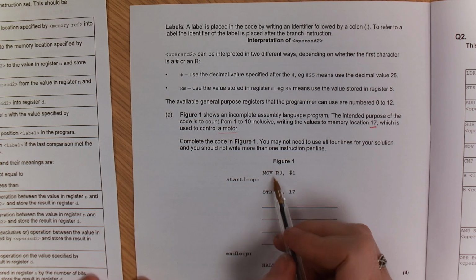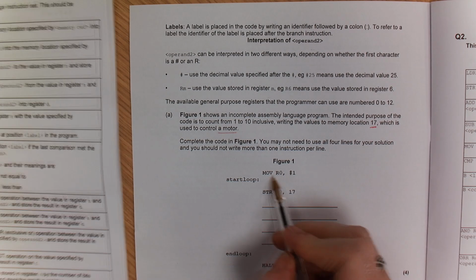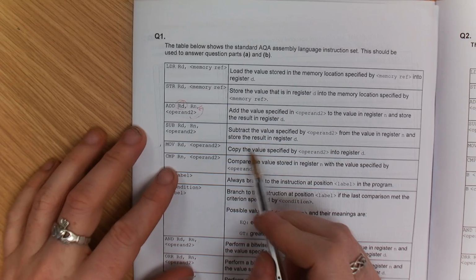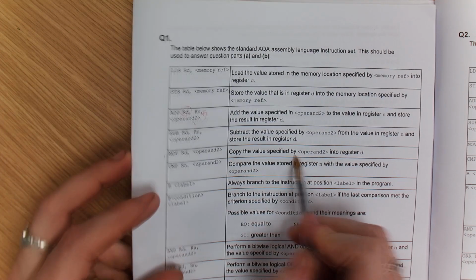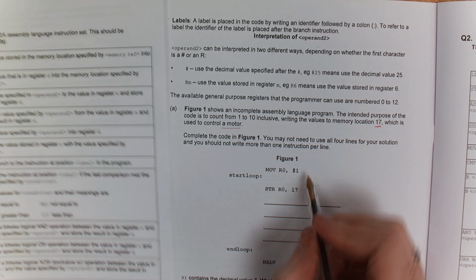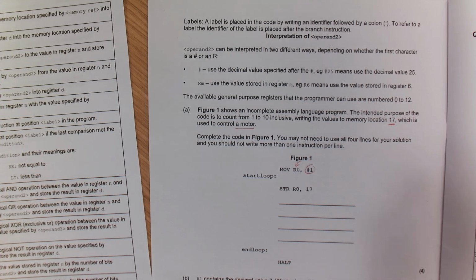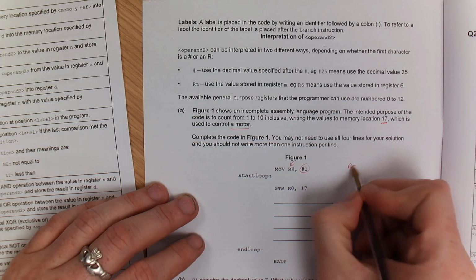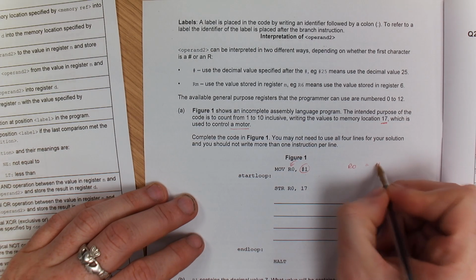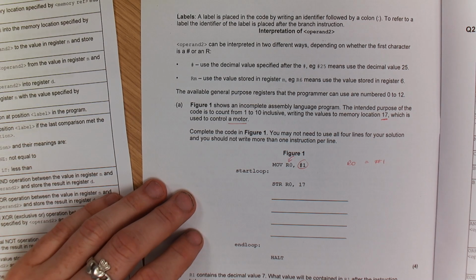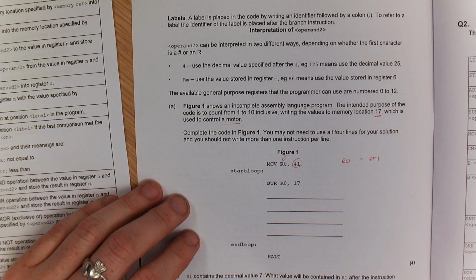Well, what we've got here is, if you look here, move register 0, number 1. So look what move does. Copy the value specified in the operand, which was number 1, into register D. So register 0 is now equal to hashtag 1. That means a decimal number 1, for those of you who are unsure of that.